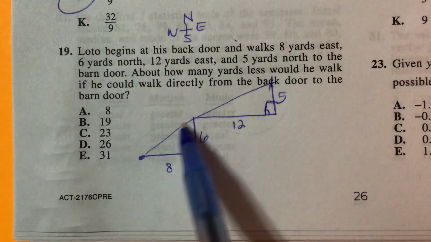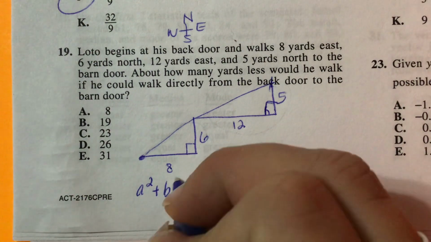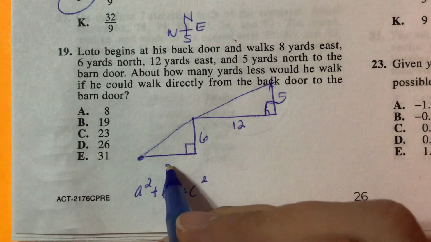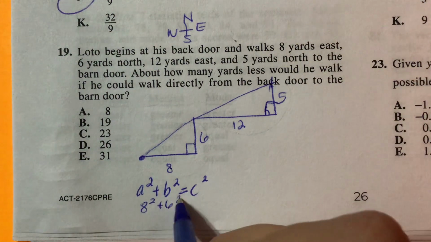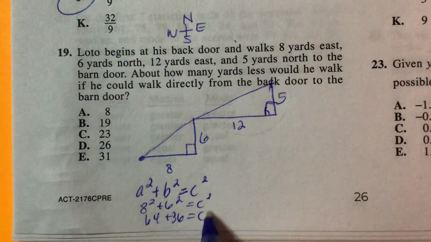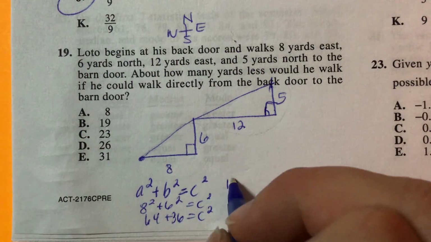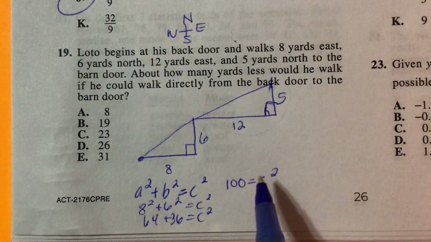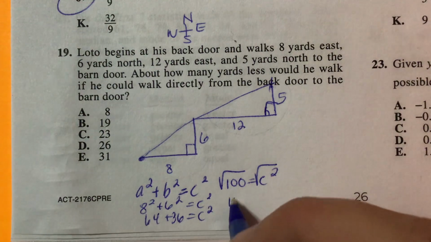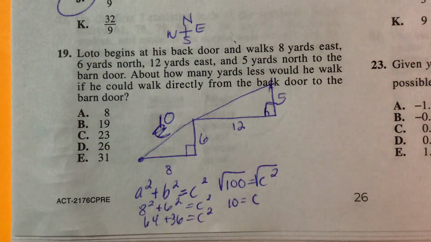So to find the hypotenuse on a right triangle, we use Pythagorean theorem. a squared plus b squared equals c squared. So I'm going to do 8 squared plus 6 squared equals c squared. So 64 plus 36 equals c squared. 64 plus 36 is 100 equals c squared. I got to get rid of the squared, so I'm going to take the square root of both sides. So 10 equals c. So this length, sorry, that's 10.